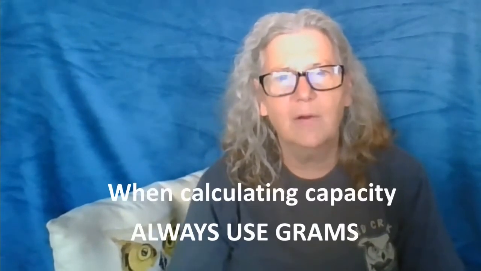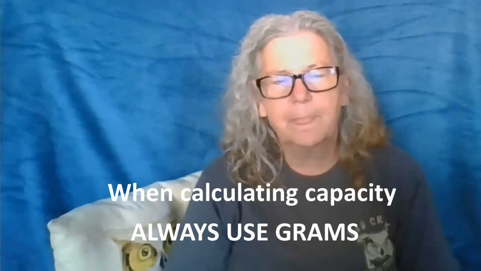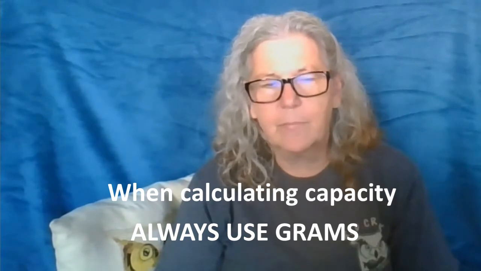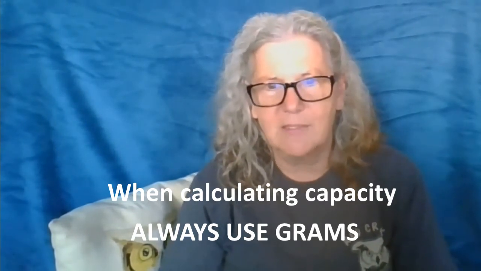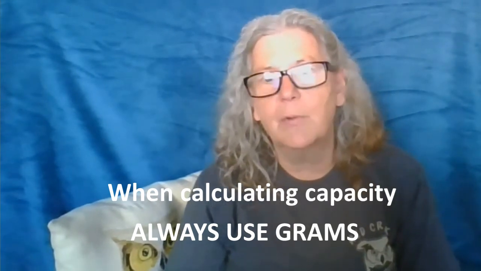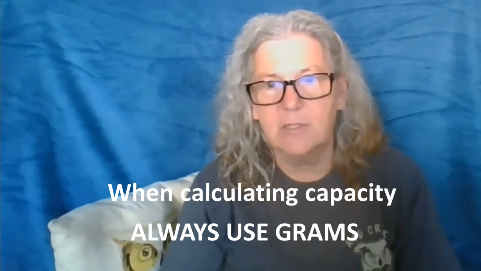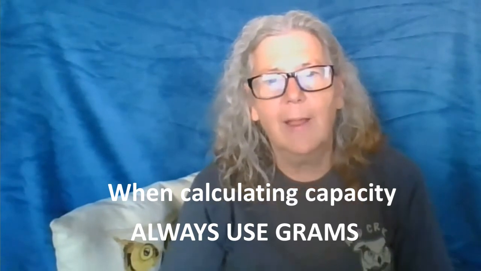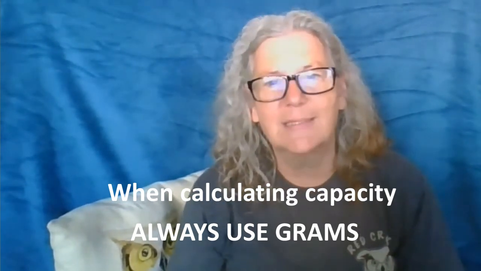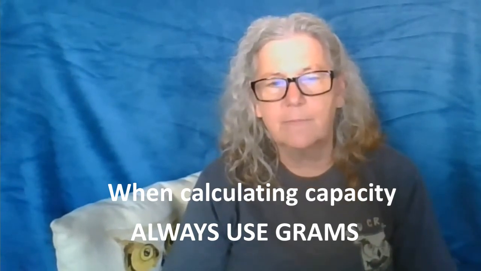Whether you're determining drug capacity or how much sub-Q fluids to give, always weigh your animals in grams. Remember, 1 milliliter of water weighs 1 gram. Other fluids are close in weight, especially in small amounts. Since food and fluids are almost always measured in milliliters, if you always weigh your animals in grams, capacity is an immediate, easy one-step conversion to milliliters.